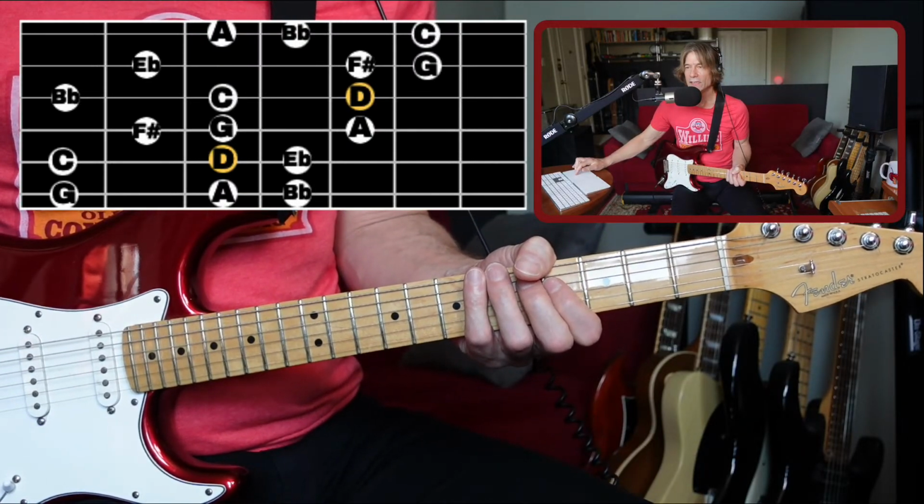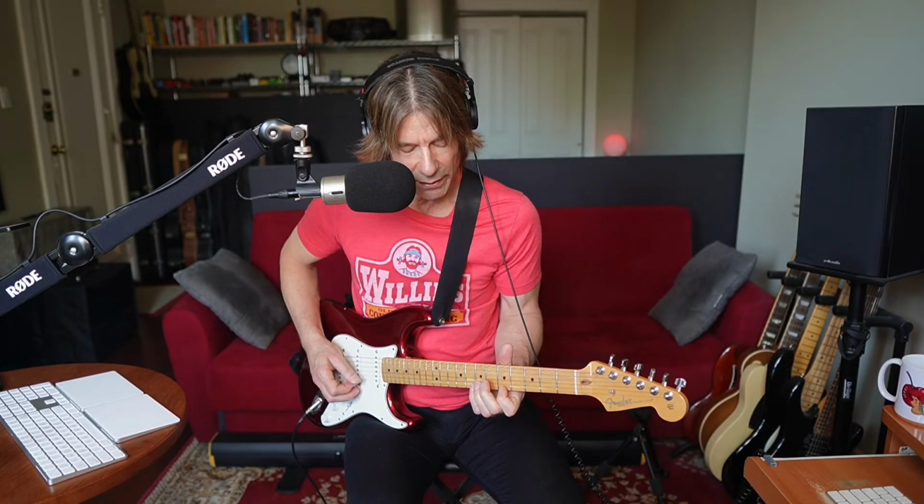And the original intention of this is to have a resolve to the G minor, a strong resolution, a strong cadence to. Go. That D major.